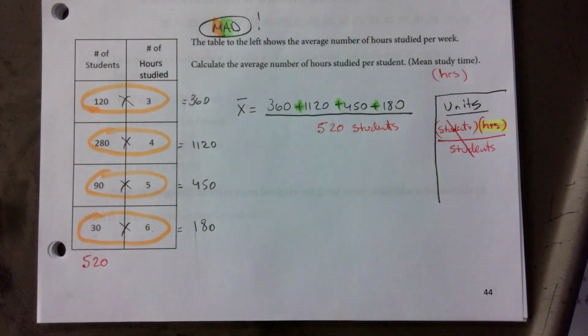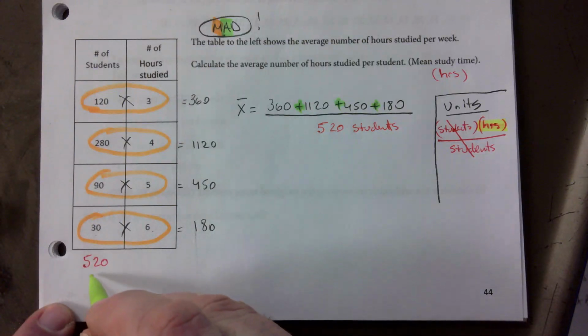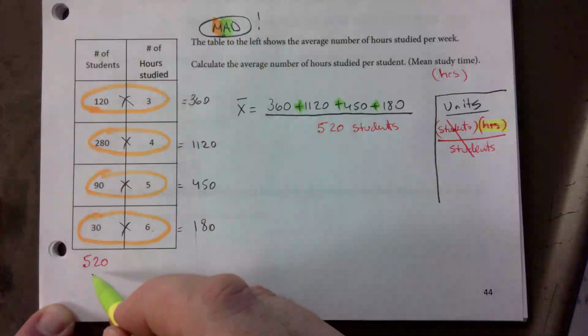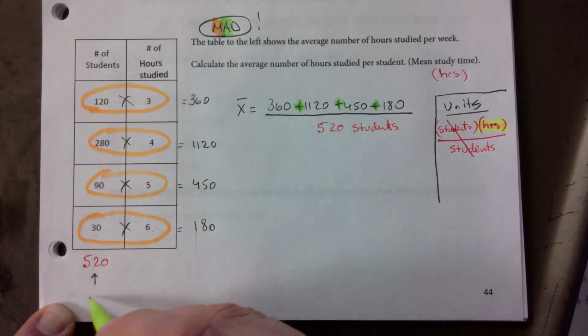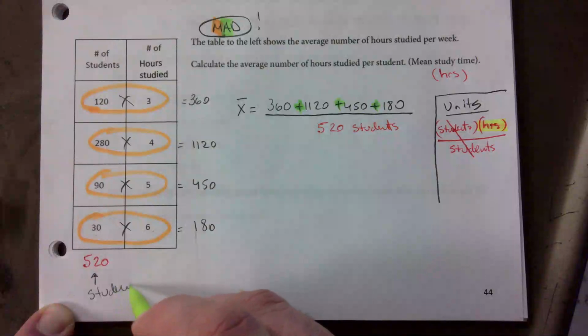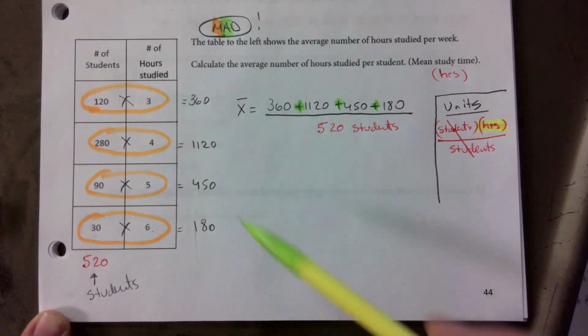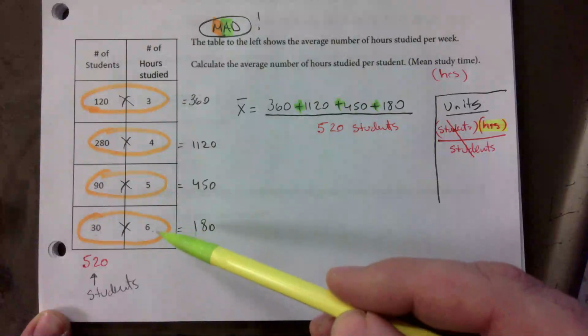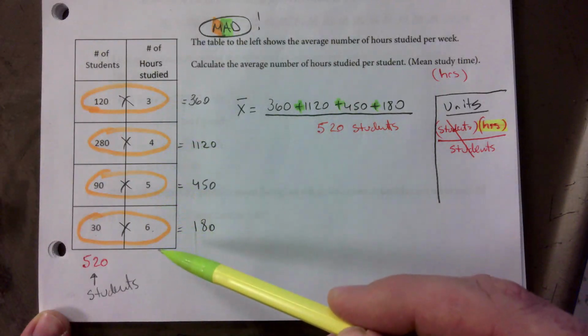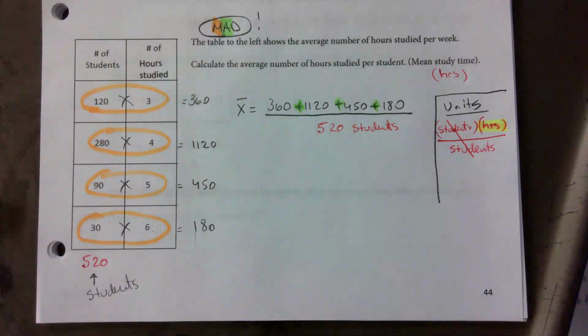So it gets a little trickier, but really you're doing the same thing as before. Okay? And maybe down here, if you don't mind, where the 520 is, one more time, you'll just say students, right? And sure, you might want to add up this column too, but I think that would be irrelevant. Like, you don't need to figure out the total number of hours.